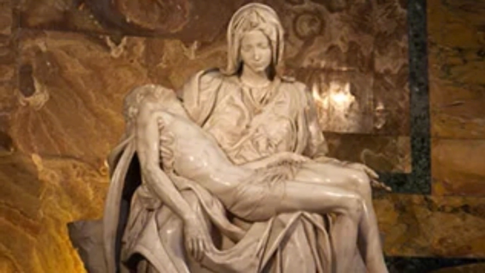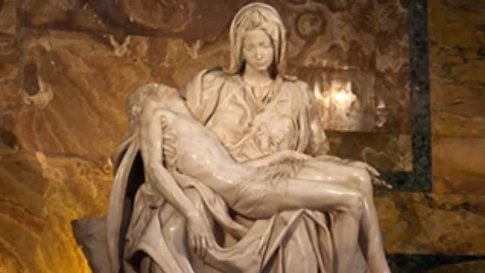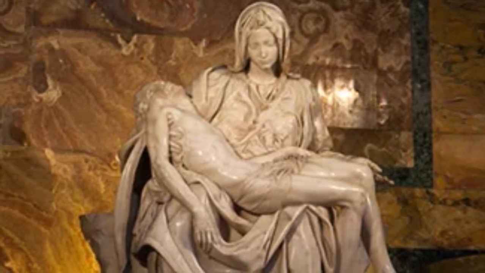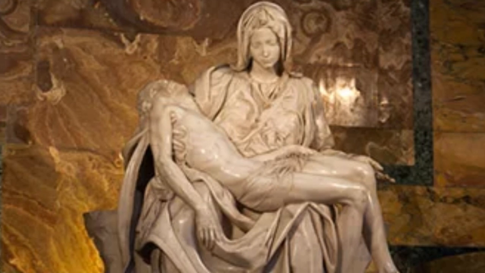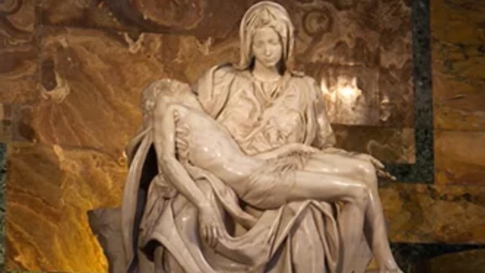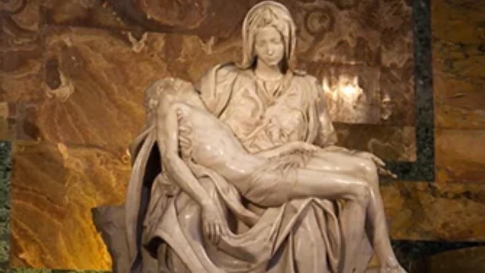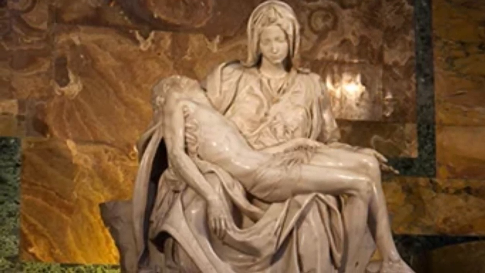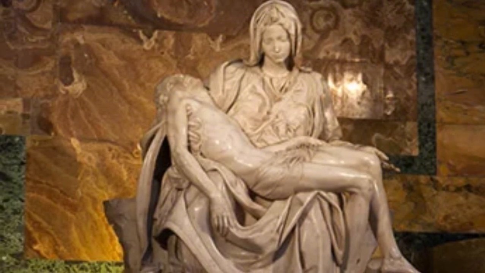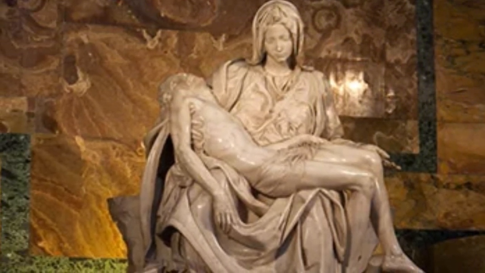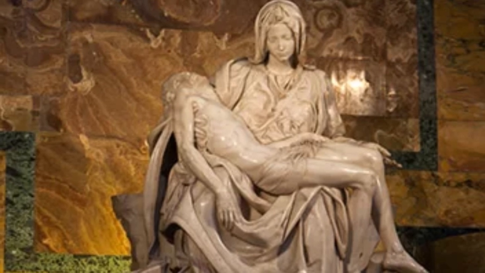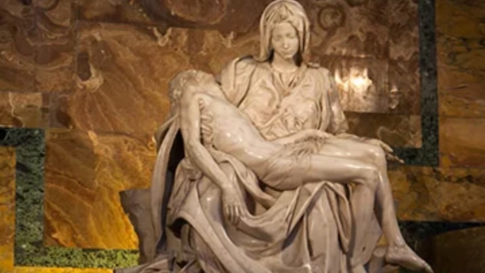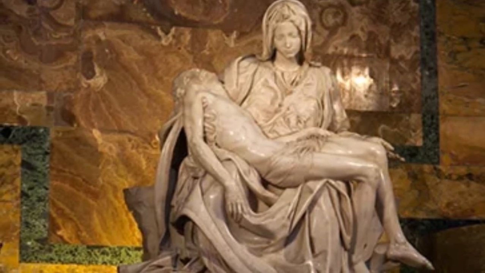Michelangelo's talents were not limited to sculpture, however. In 1508, Pope Julius II commissioned him to paint the ceiling of the Sistine Chapel in the Vatican, a task that would become one of the defining achievements of his career. Michelangelo was initially reluctant to take on the project, as he considered himself primarily a sculptor, not a painter. But once he accepted the commission, he threw himself into the work with his characteristic intensity.